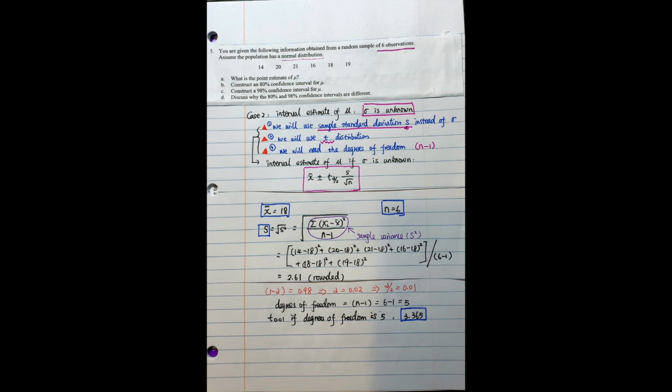So here we can finally get the 98% confidence interval estimate of mu will equal 18 add or subtract 3.365 times 2.61 divided by the positive square root of the sample size.